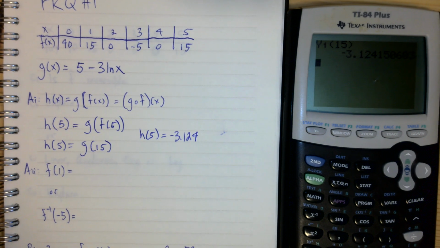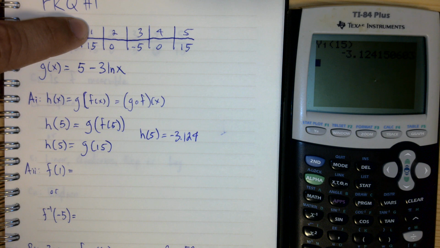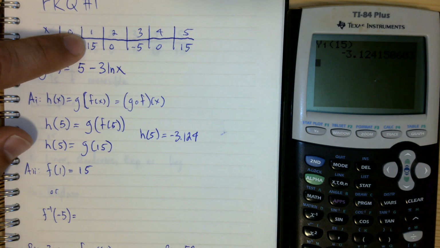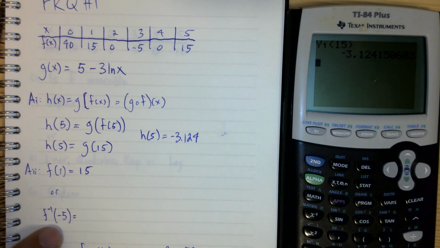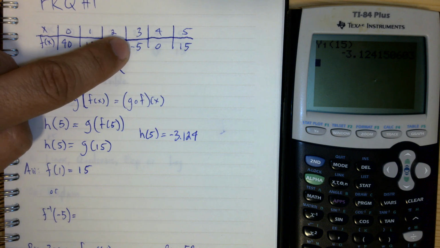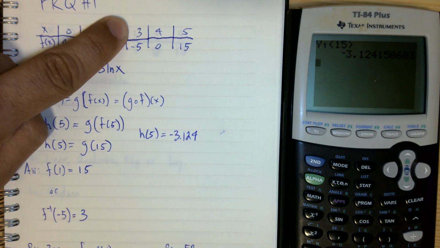Part 2 is going to be either evaluate f or inverse of f. If I'm just evaluating f right here, I'm going to do very similar to what I did in part 1. Go to the table, find 1, and that just simply equals 15. But if you're doing an inverse, you're looking for this as an output value, because remember, inverses is when you swap your inputs and your outputs. So I come to my table, find an output value of negative 5, and that would equal 3.